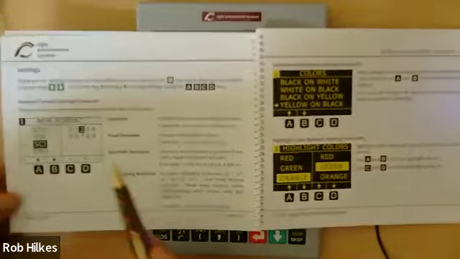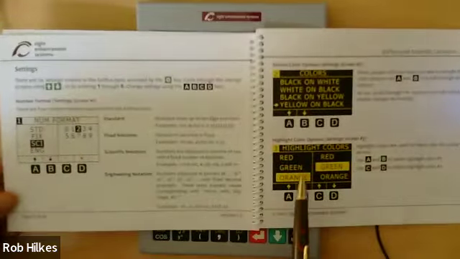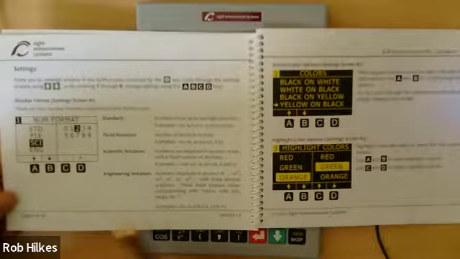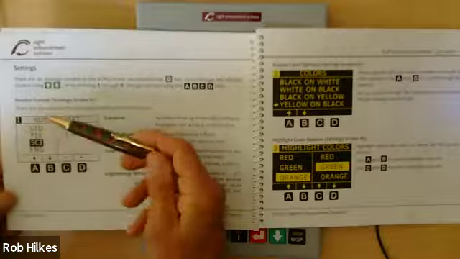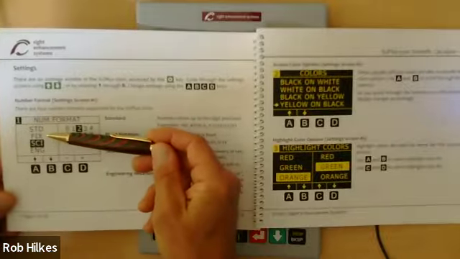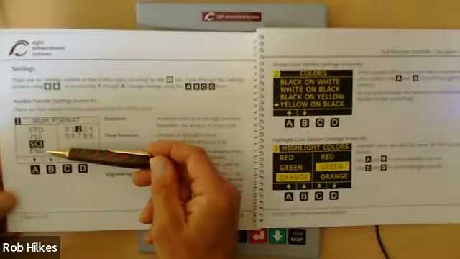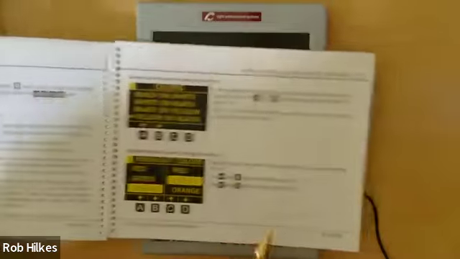There are a number of screens that talk about different settings that you can change in the calculator, like what kind of format numbers appear in, whether it's standard, fixed notation, scientific notation, or engineering notation. I'll show you what that means.